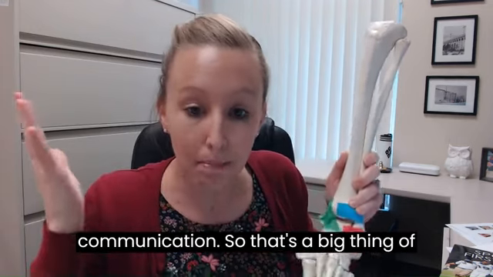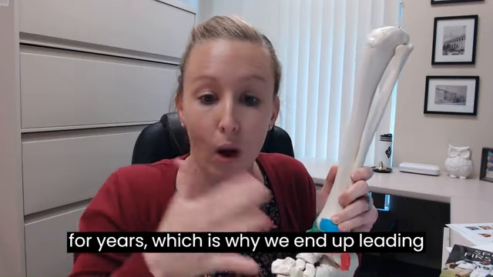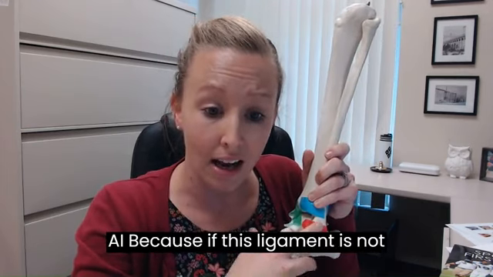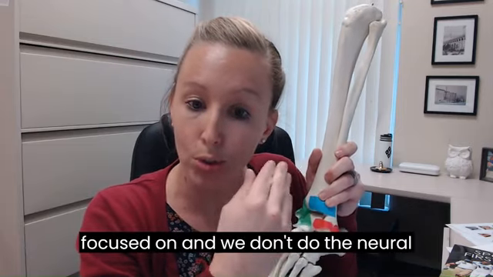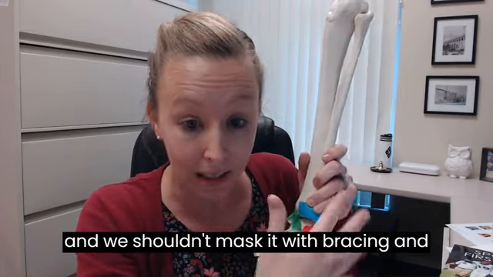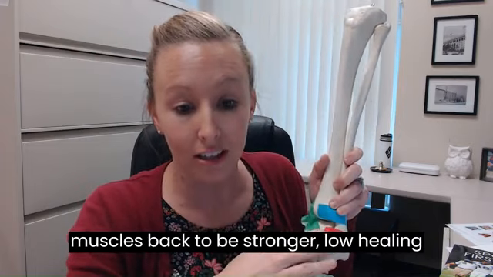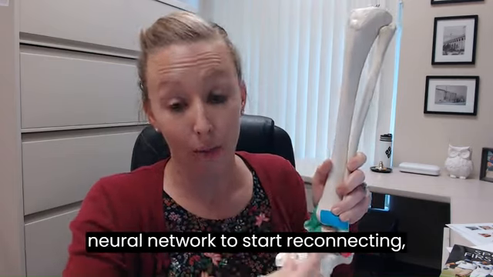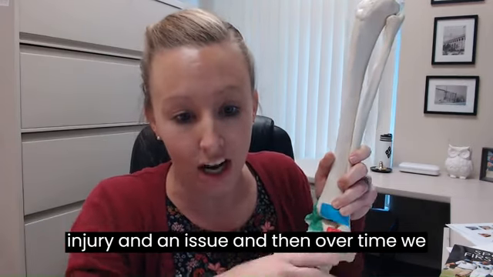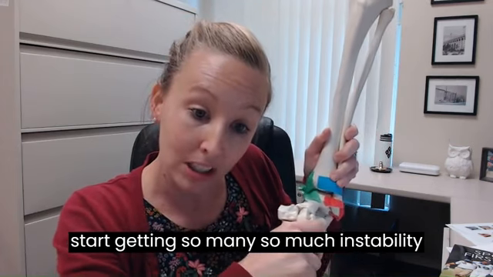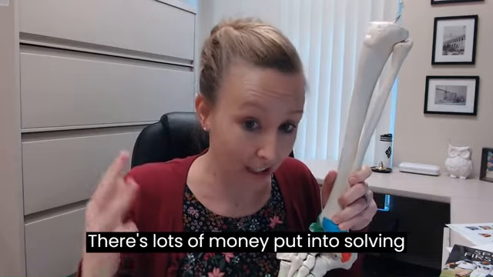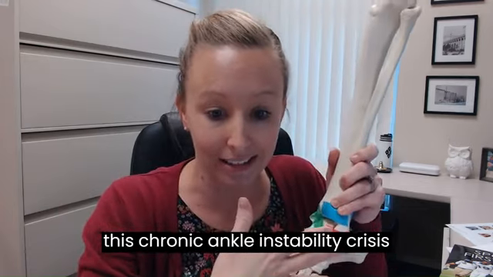So that's a big thing of this injury that we have been ignoring for years, which is why we end up leading to chronic ankle instability, CAI. If this ligament is not focused on, and we don't do the neural part of that and also acknowledge that this ligament is injured and we shouldn't mask it with bracing and taping, and we should in fact try to get the muscles stronger, allow healing at this ligament, and also allow the neural network to start reconnecting, then we actually just create more of an injury and an issue. Over time we start getting so much instability here that it starts actually forming osteoarthritis. So it's a whole thing. There's lots of money put into solving this chronic ankle instability crisis that we have.